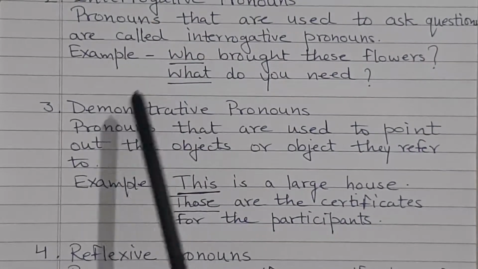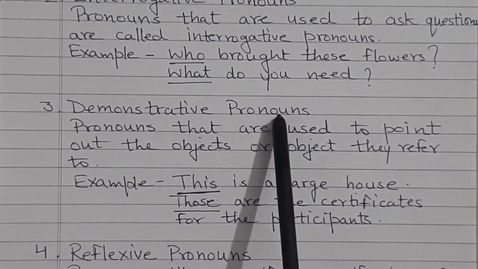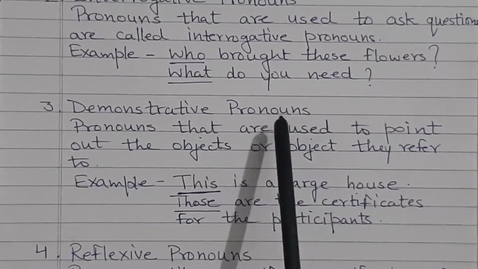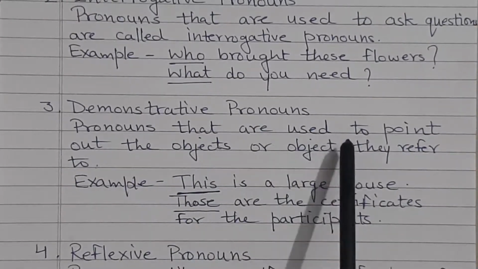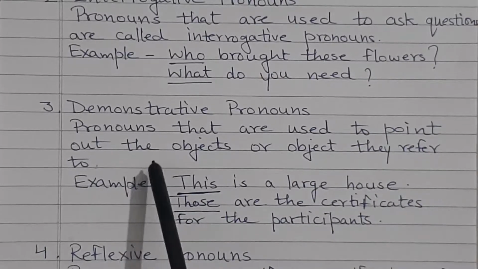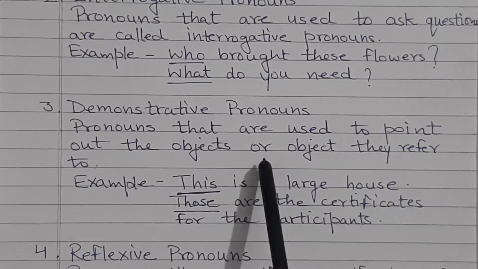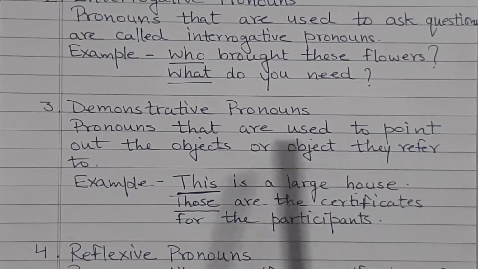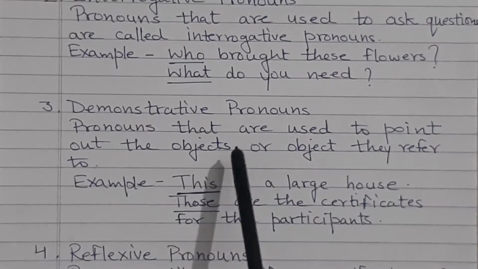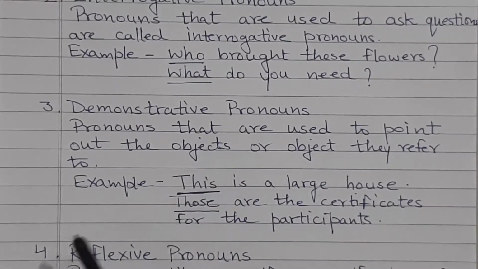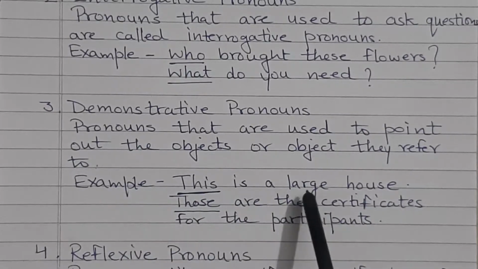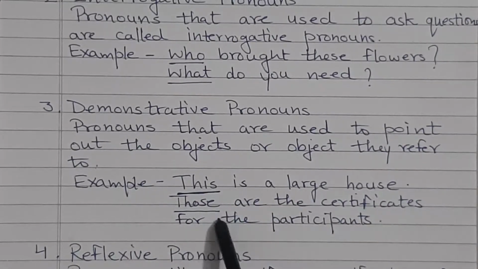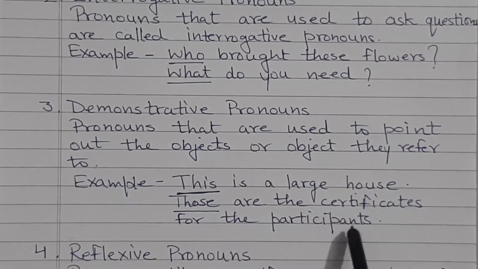After interrogative pronouns, number 3, demonstrative pronouns. Pronouns that are used to point out the object or objects. For example, this is a large house. Those are the certificates for the participants.